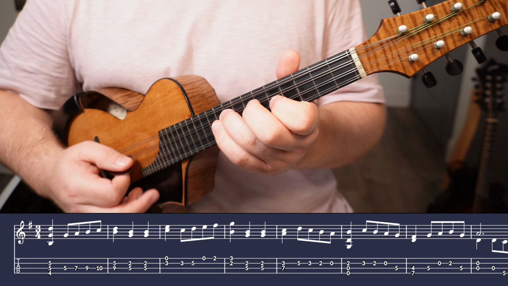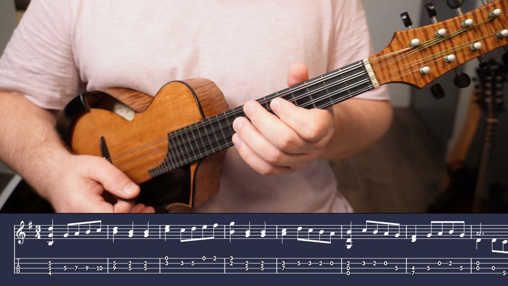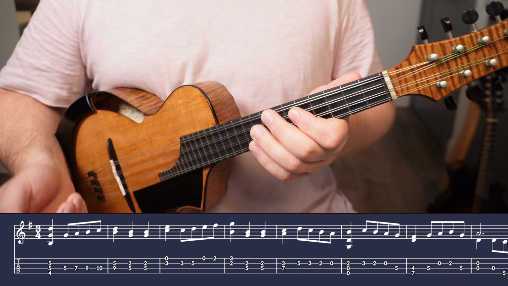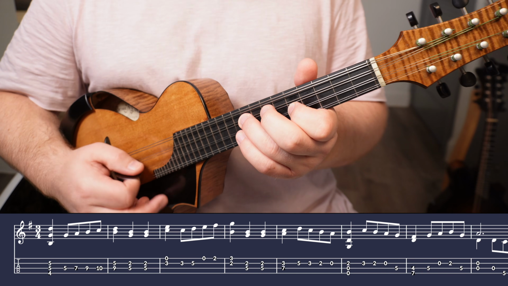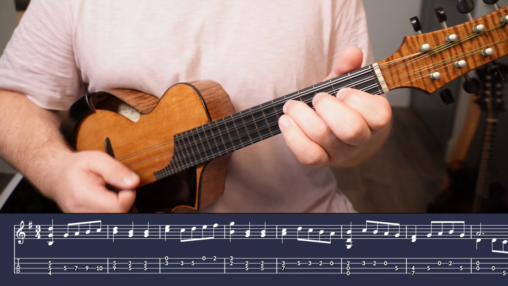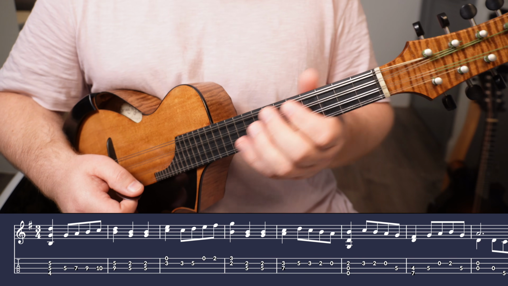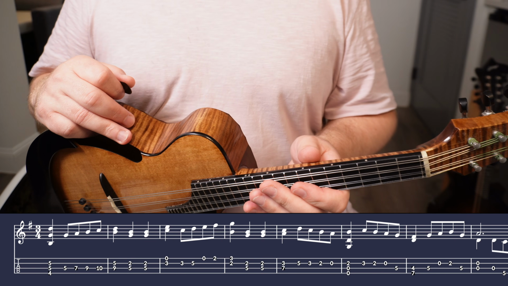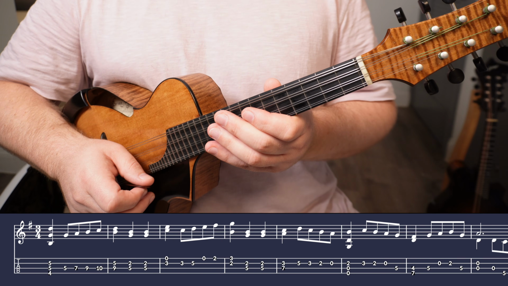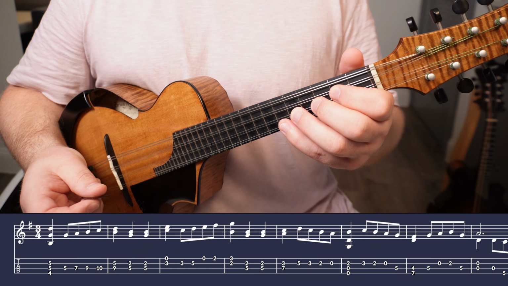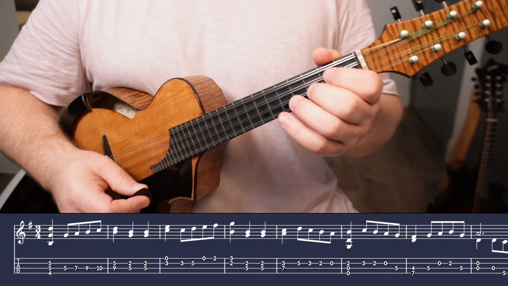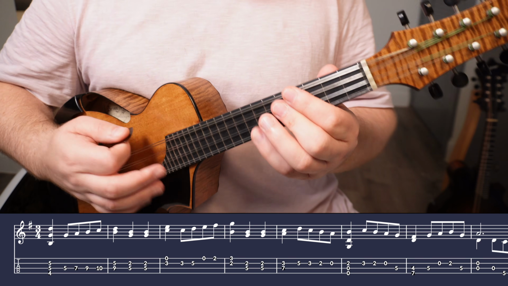If you're not used to playing up here, this is going to be hard. But just practice it. You'll get better. You'll just learn where these things are, where these common double stops are. And as a mandolinist, you'll just get better learning this kind of stuff. So the first phrase.